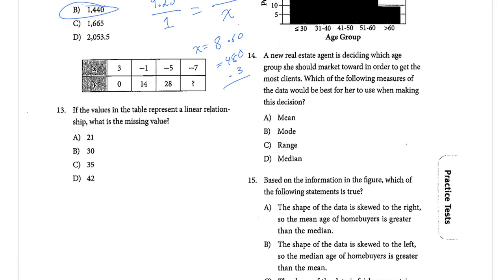Okay, 13. We have a linear relationship, and we need to find the missing value, so that question mark located here. So, missing y value. First thing I would do is find the slope. I'm just going to use my first set of points here, and then my second set. You can use any of these. Obviously don't use this one, we don't know it. Once we calculate that, you should end up with a slope of -7 over 2.